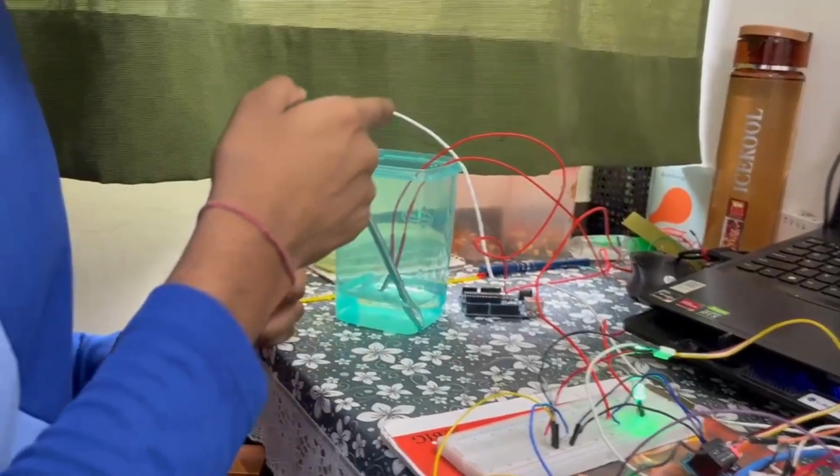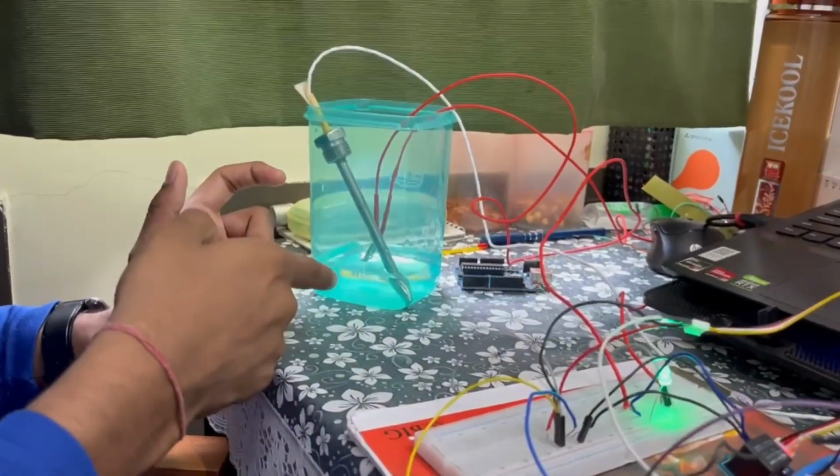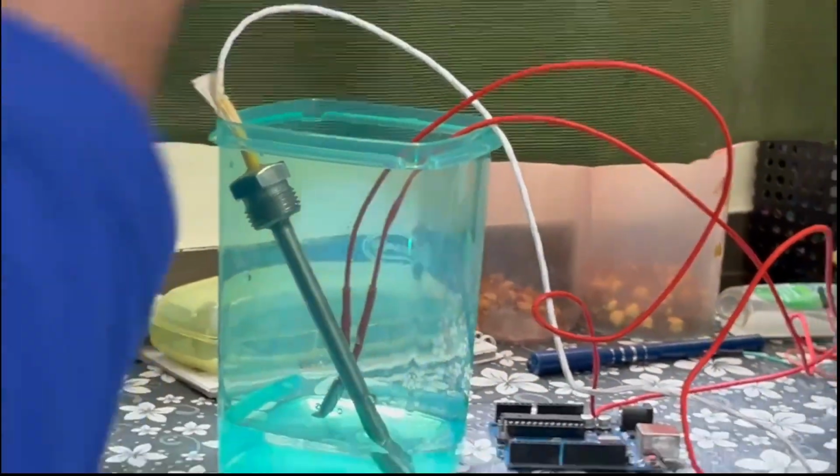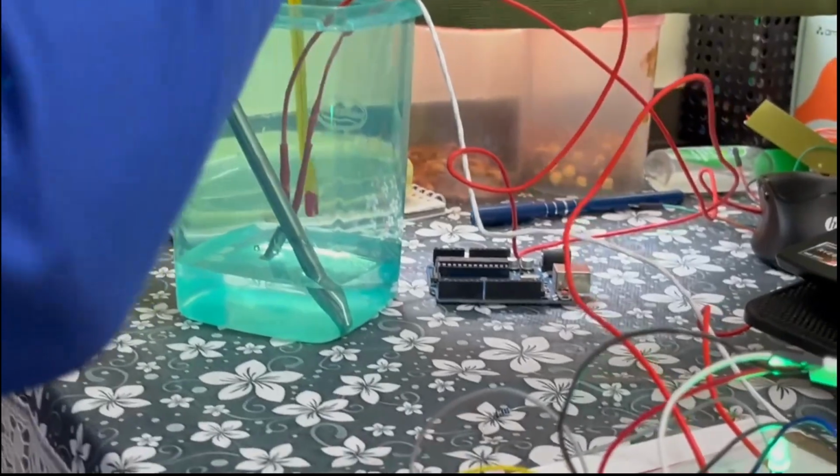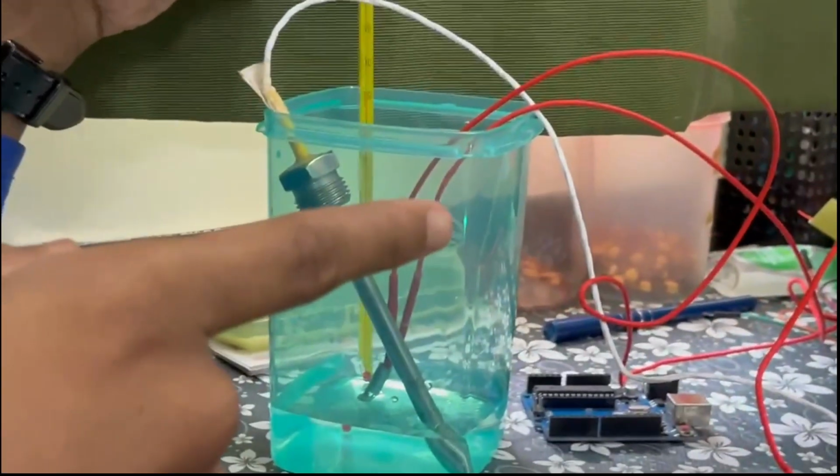Currently we have dipped the heater into cold water, whose temperature we can see on the screen is 20.18 degrees Celsius. As it is less than the threshold, the heater should be turned on, which is marked by the blinking LED. Also, we can verify the temperature by using a thermometer.